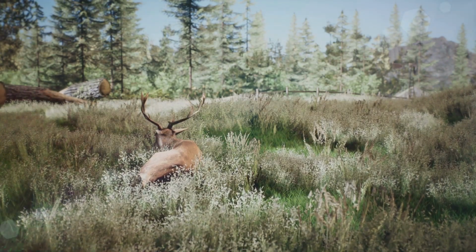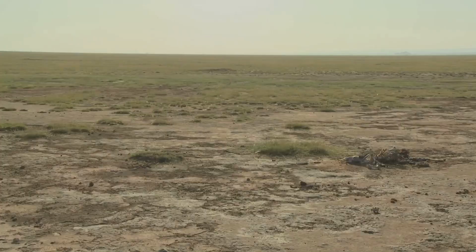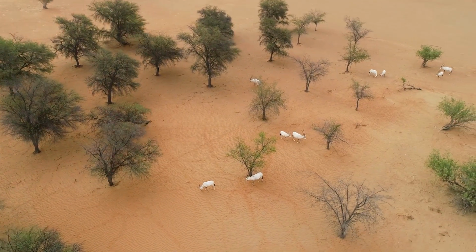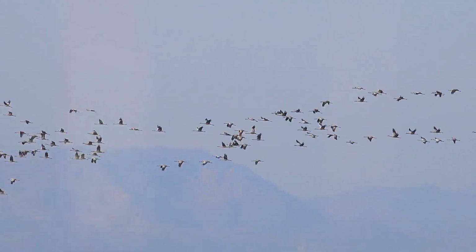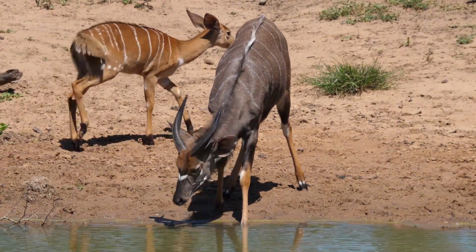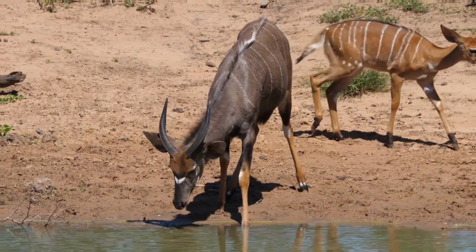For example, in areas where there's lots of rain, animals have more food and plants grow quickly. In dry areas or during droughts, plants can't grow as well, and animals may struggle to find food. In some cases, animals will migrate to find places with more water and food, or they may change their behaviors to adapt to the drier conditions.